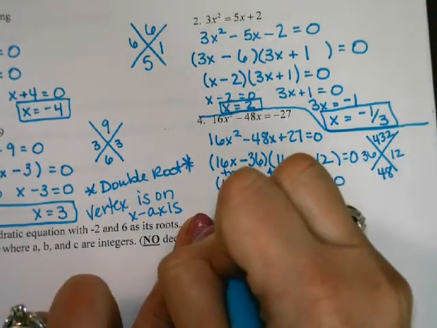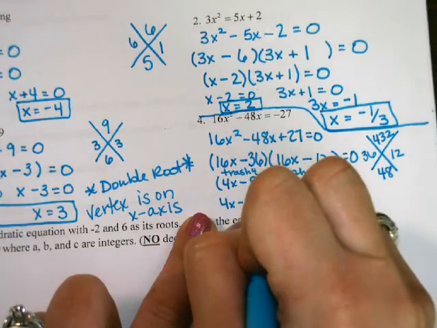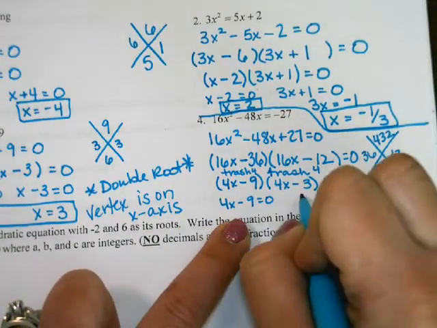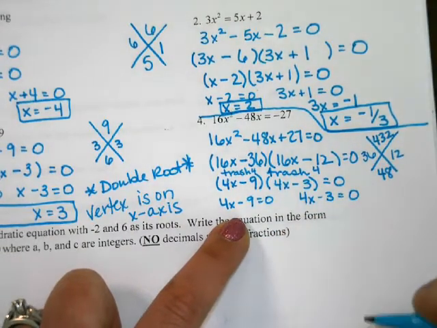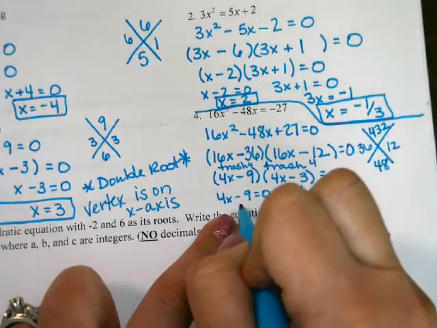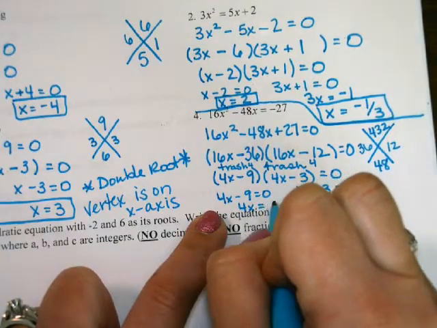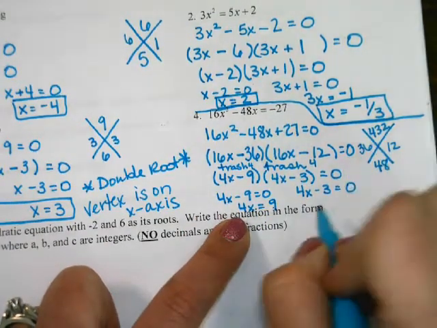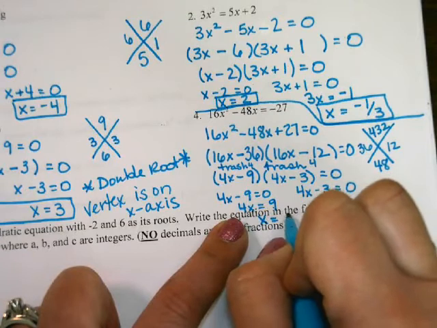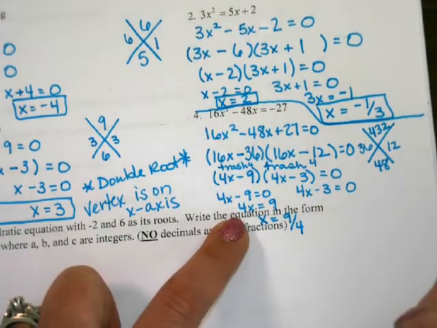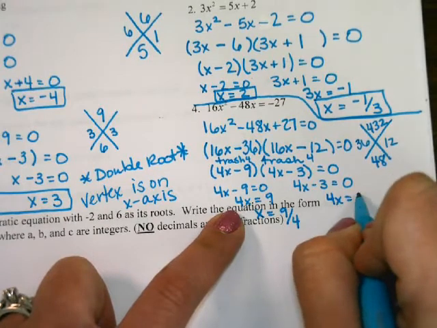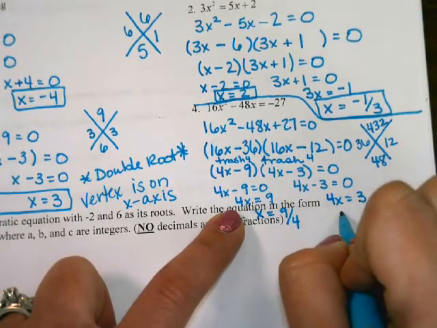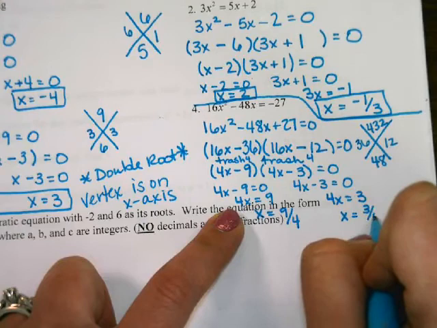Set them equal to 0. Leave them in fraction form. So 4x is equal to a positive 9. So x is equal to 9/4. 4x is equal to a positive 3. So x is equal to 3/4.